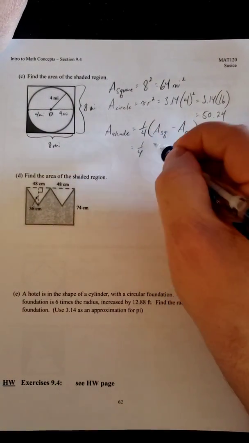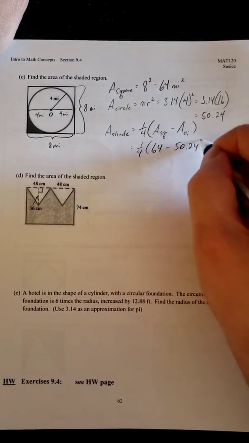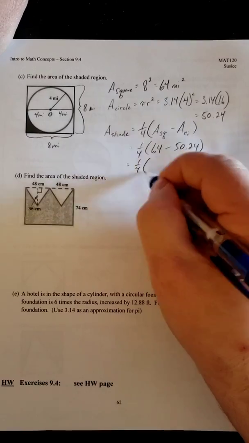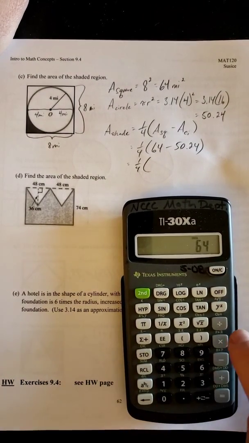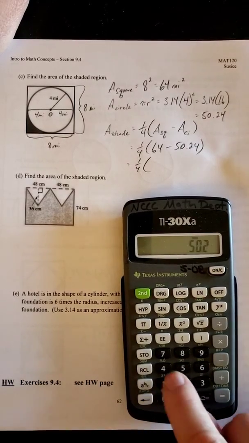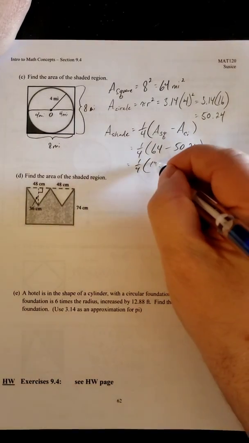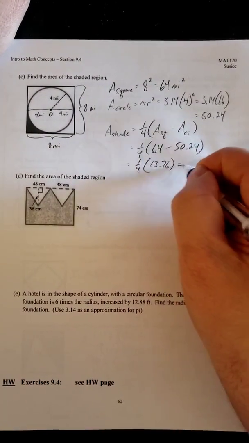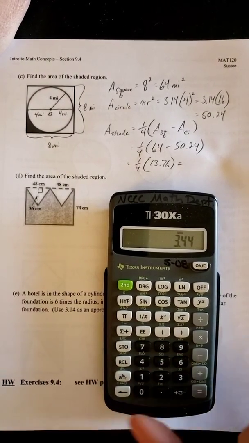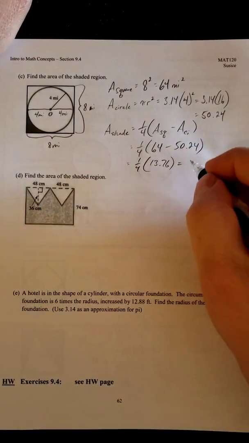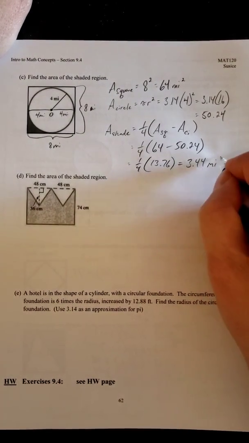So if we substitute all of our numbers in, let's see what we get. 64 minus 50.24 gives us 13.76. And now if we divide that by 4, 3.44. And don't forget your units.